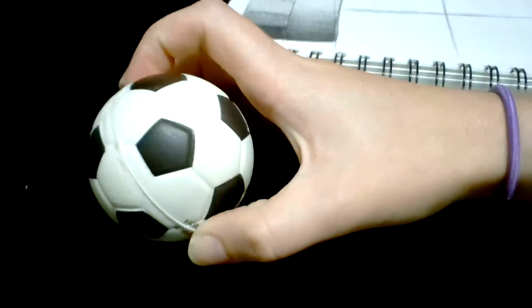So after you do that, the video asks you to make a ball or a sphere using a circle on the paper, and I don't have an actual sphere without patterns on it, so I'm going to use this as my sphere to show you what I'm talking about.